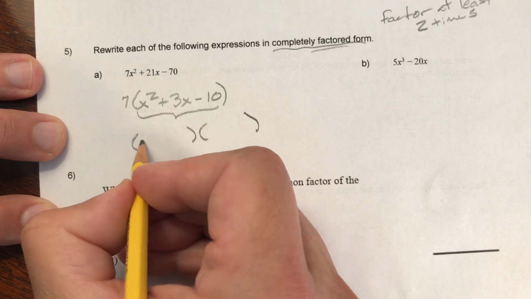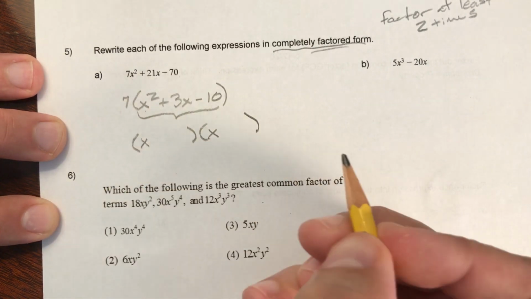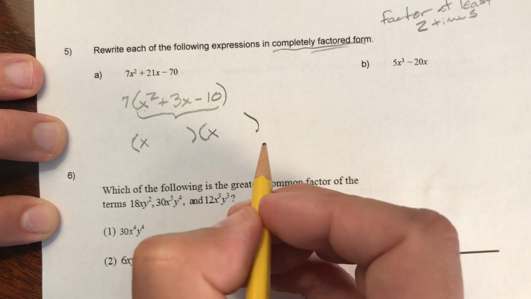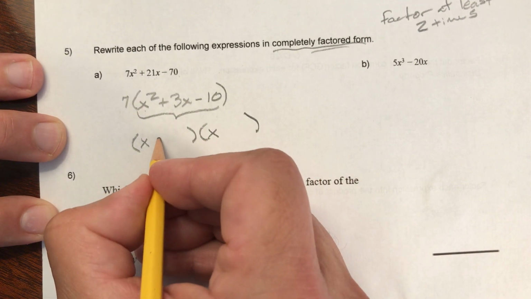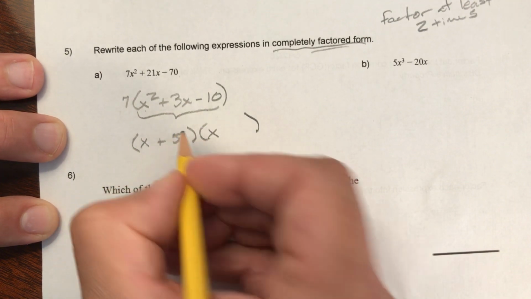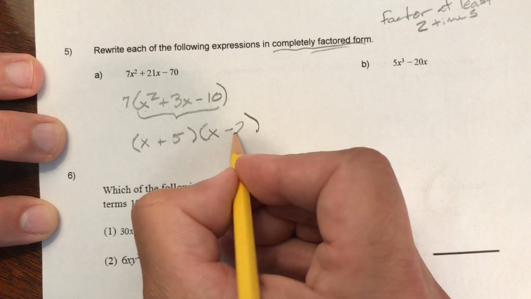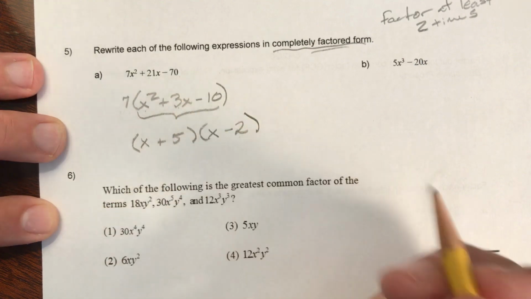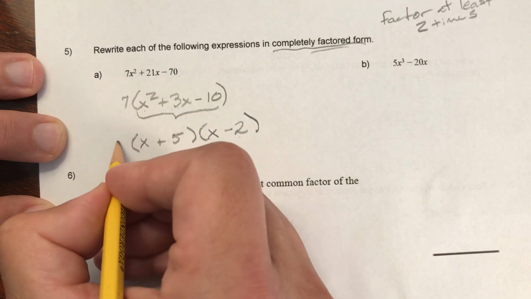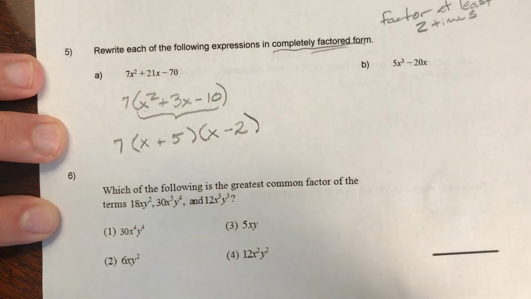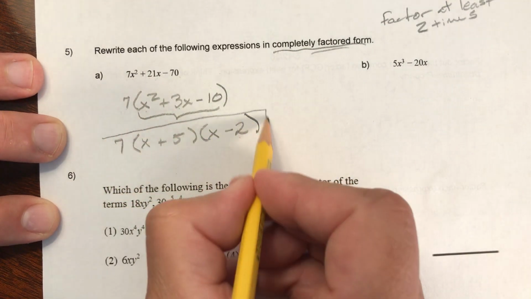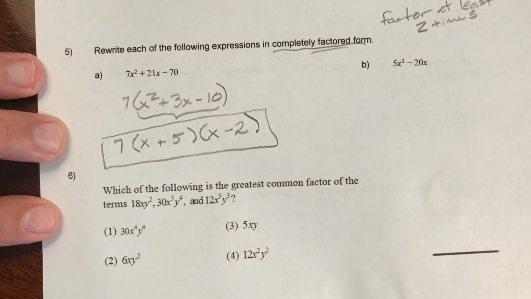So guarantee me this with x and x. Things that multiply to be negative 10, well, I'm going to say positive 5 and negative 2. They add up to 3. And listen, that 7 right there, it's got to be part of your answer. We factored twice. I did a GCF followed by an unfoil, and now that's done.